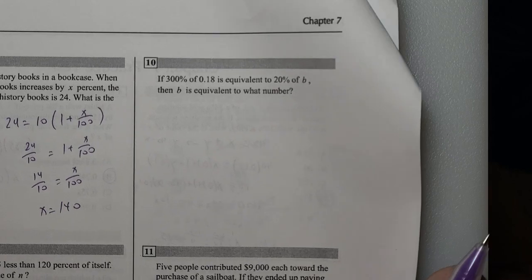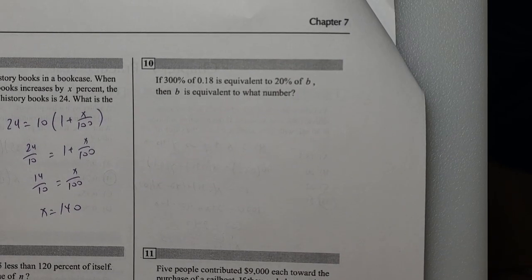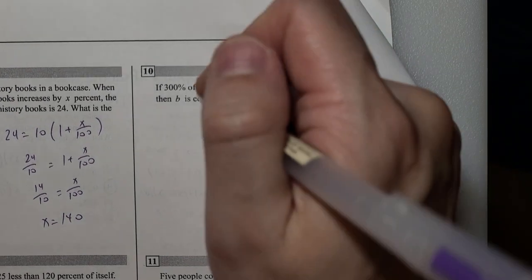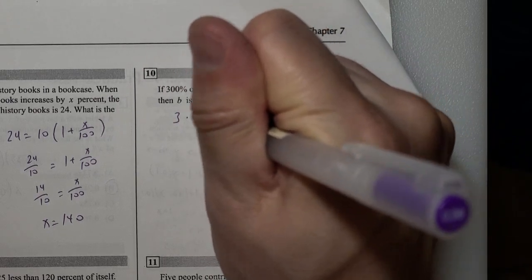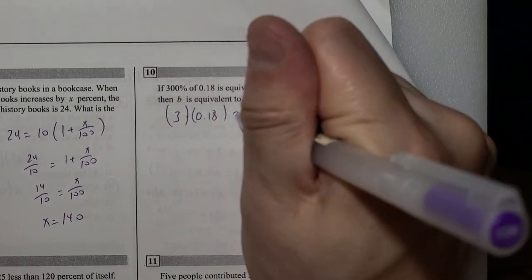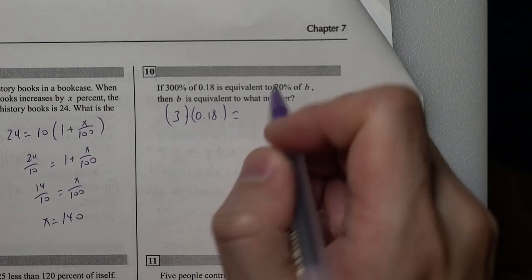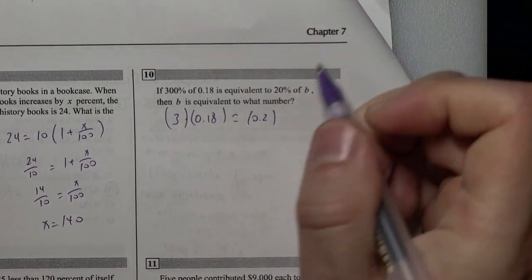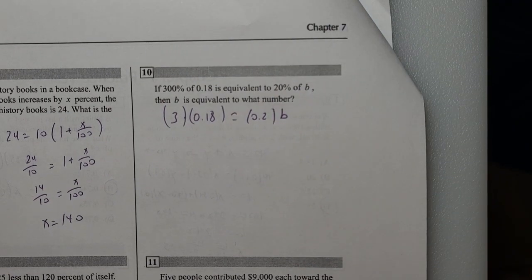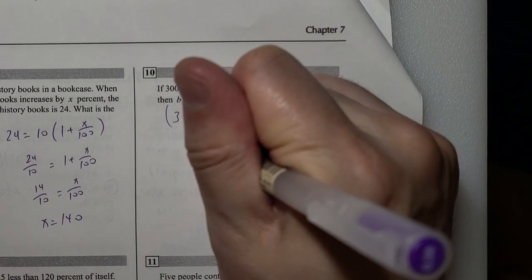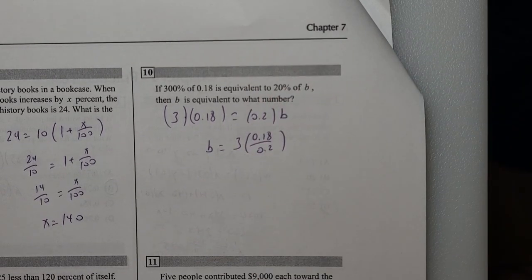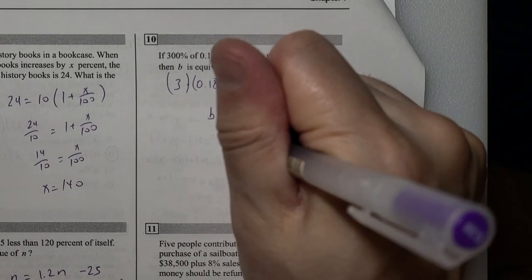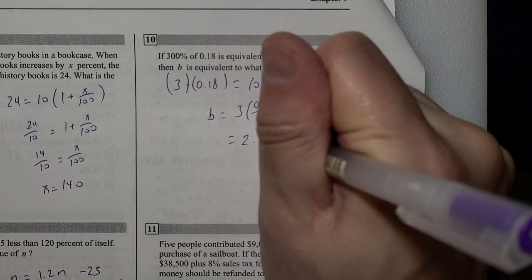All right, 3 more. If 300% of 0.18 is equivalent to 20% of b, then b is equivalent to what number? So it's asking what b is. So 300% means 3 times 0.18. Maybe let me use parentheses to be careful about dots. Is equivalent to 20%, 0.2, of b times b. So we solve for b. b is 3 times 0.18 over 0.2. Okay? So that is just 2.7.